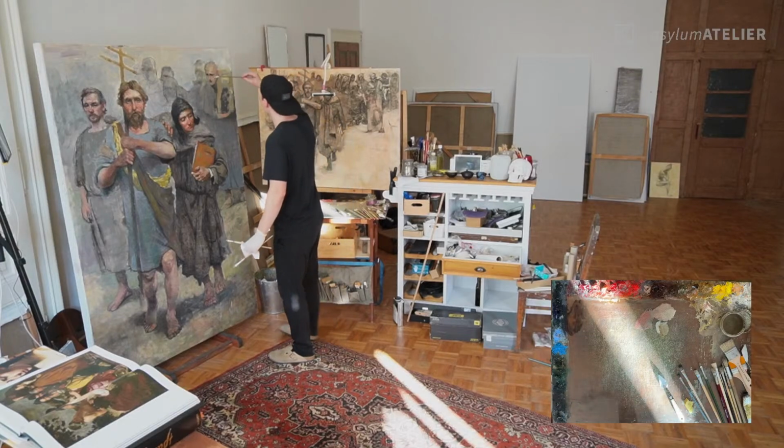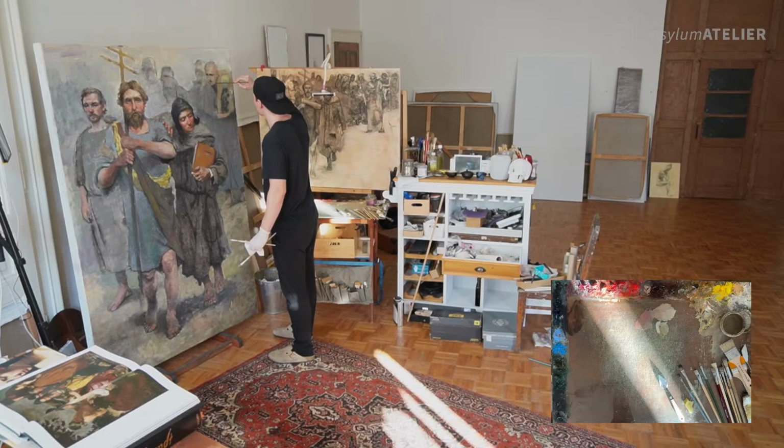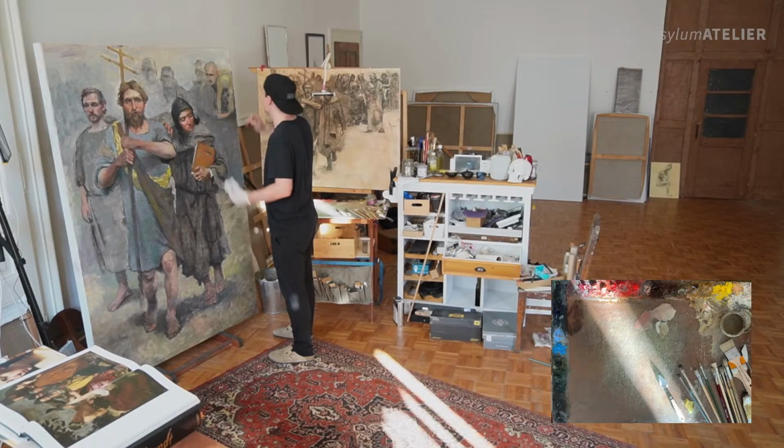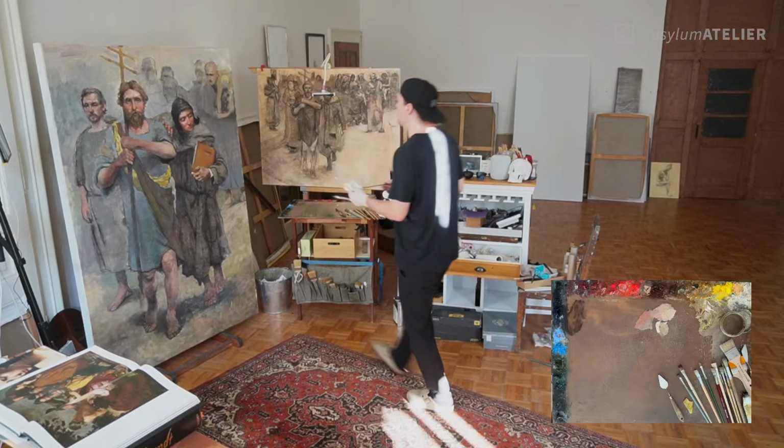So theoretically I could push it a little this way, like so, and it will end up here. I think that's okay.